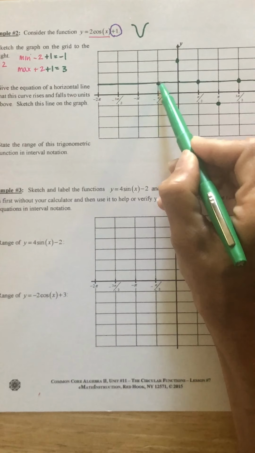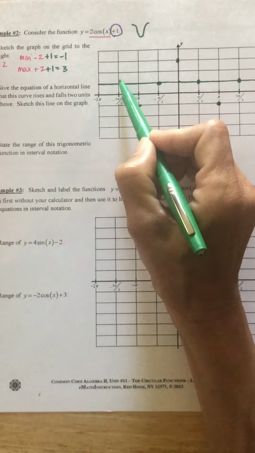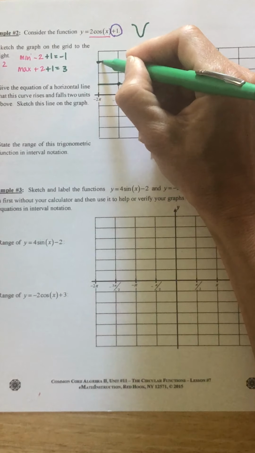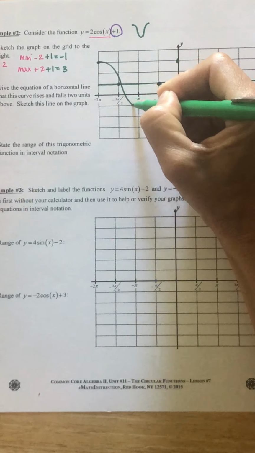I know that I'm going to hit my midline. I'm going to hit my minimum, my midline, and my maximum. And now I have my curve. So try to make a curve. It's a little tricky.